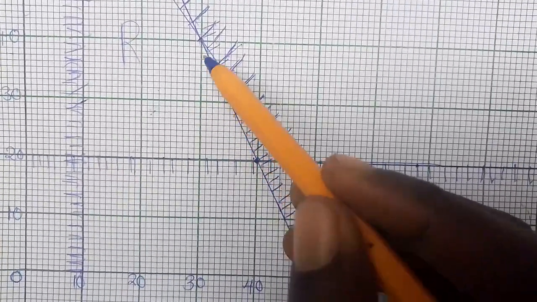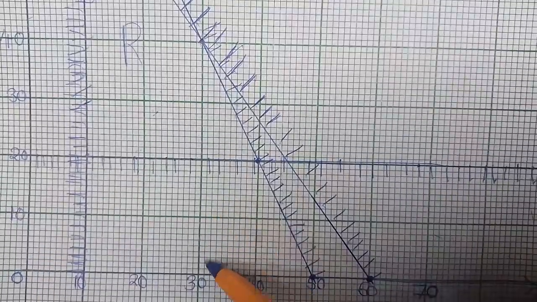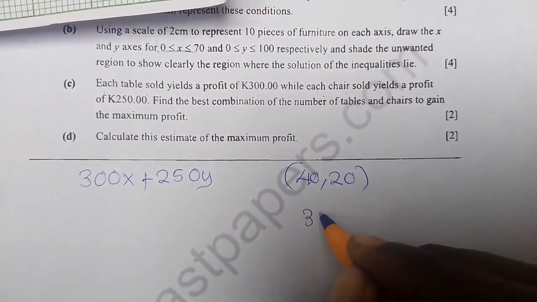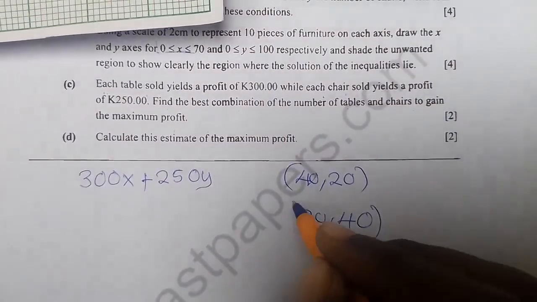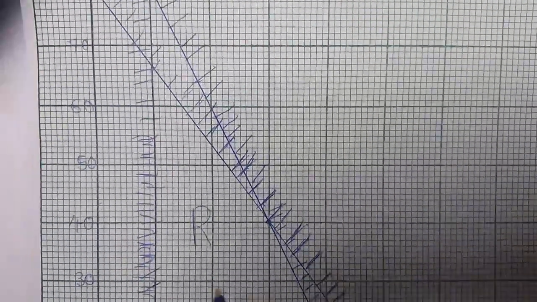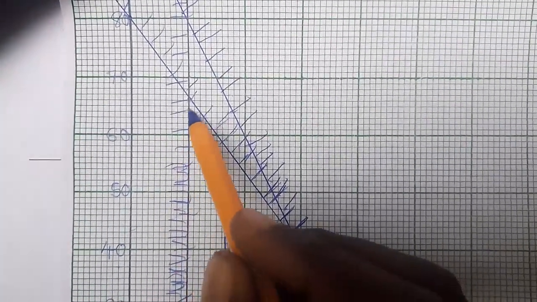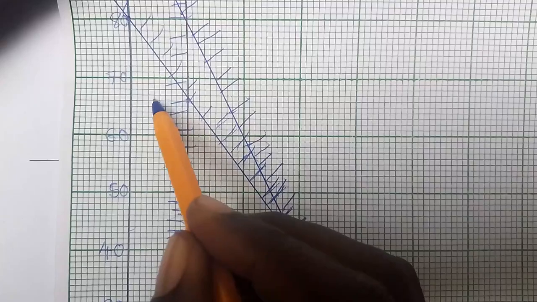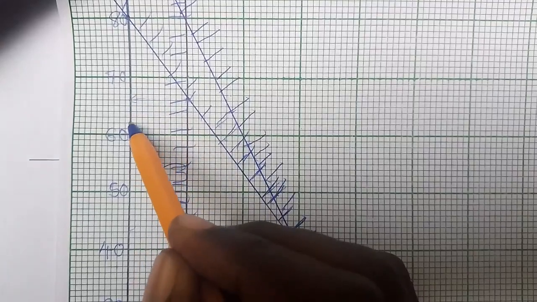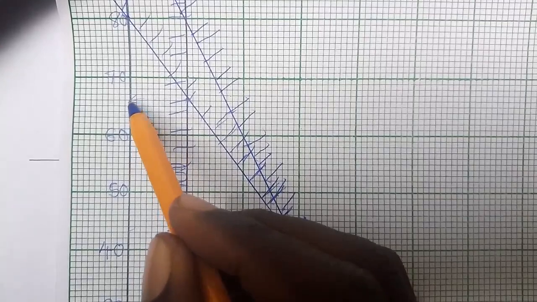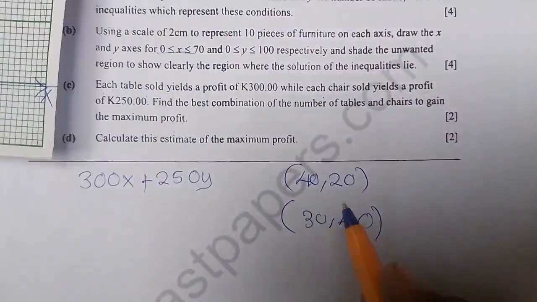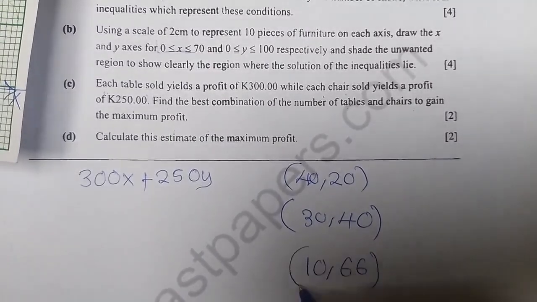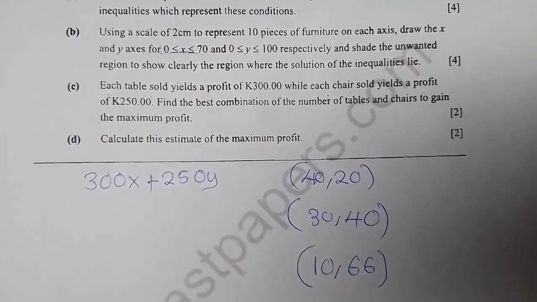So this is 30, 40. 30 there, then 40 there. I get that. I move also to that one there. That is what? 10, this is 61, 62, 63. Coordinate is there. 61, 62, 63, 64, 65, 66. That is 10, 66. So which one will give me now the maximum profit?